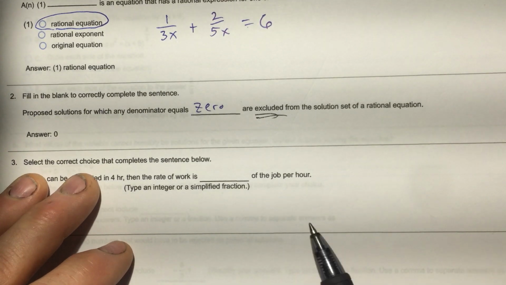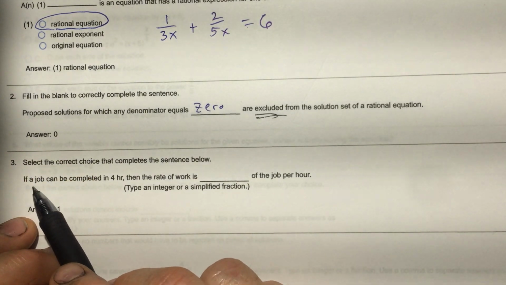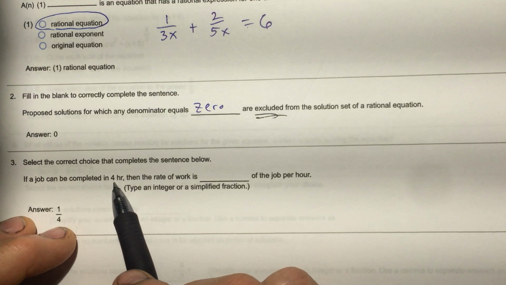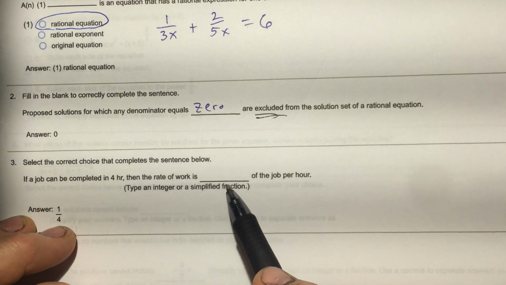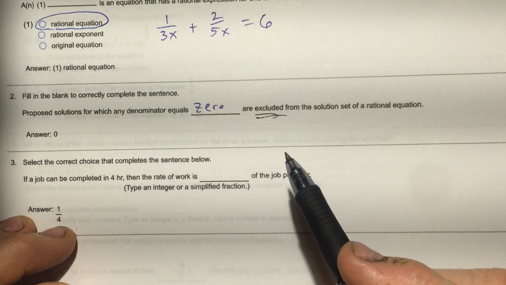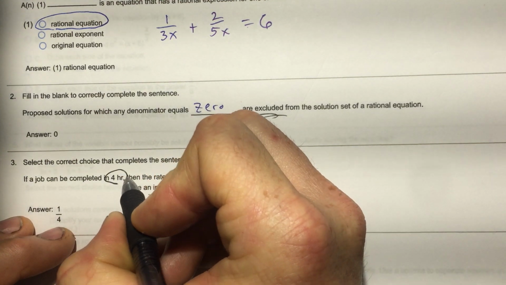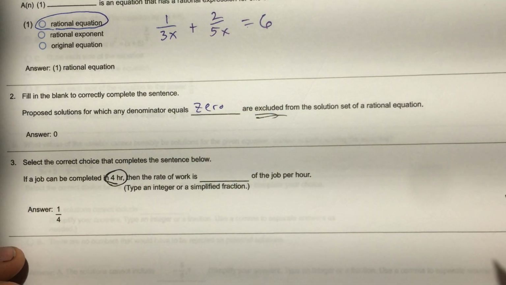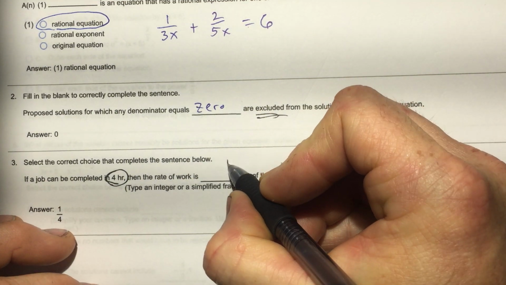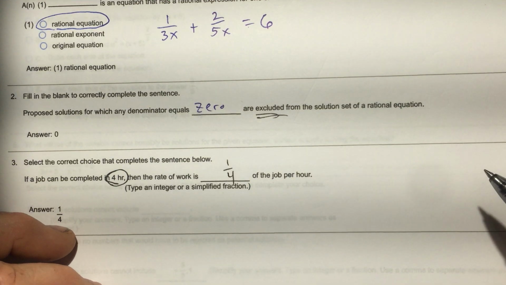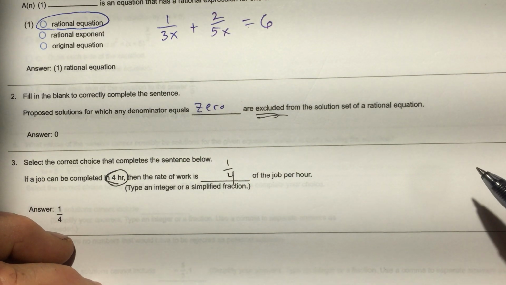Let's go down to number 3. If a job can be completed in 4 hours, then the rate of work is blank of the job per hour. If it takes 4 hours to complete a job, then in 1 hour, how much of the job will you get done? 1/4. You'll get 1/4 of the job done in 1 hour.